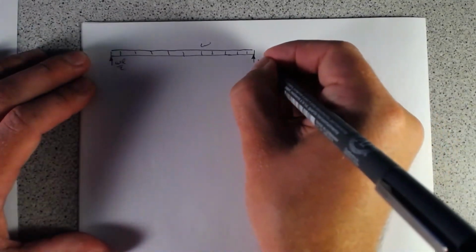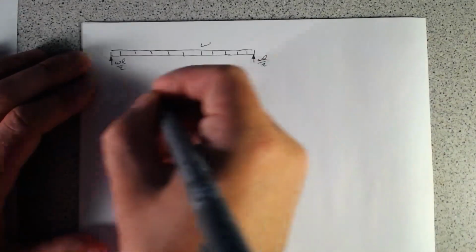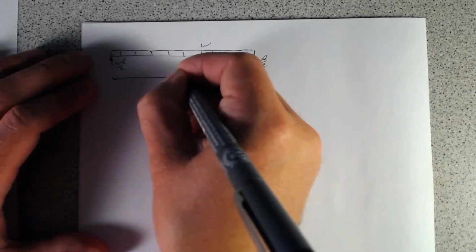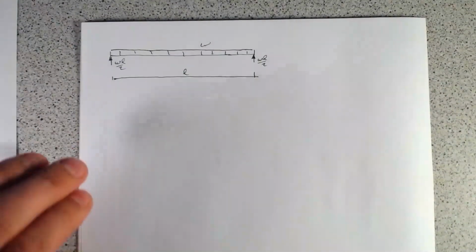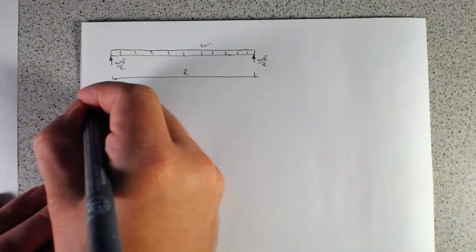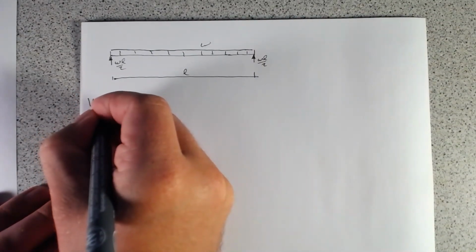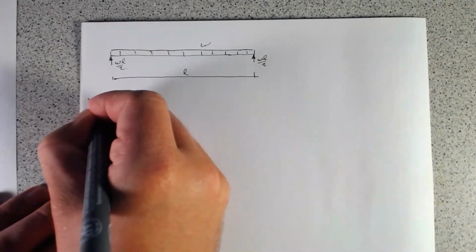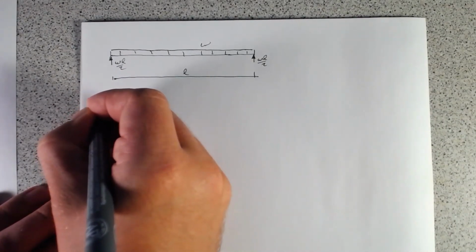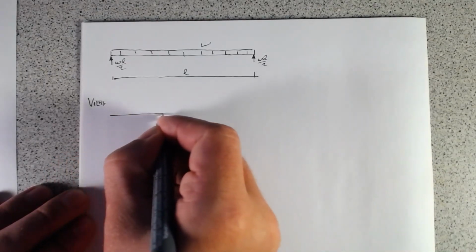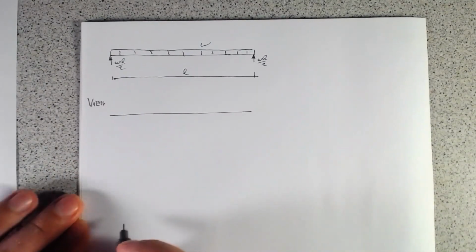WL over 2, WL over 2, and at a distance L. So the first one we're going to plot is the shear force diagram, V, and we'll even put our little sign convention next to it. So we will put a line here for plotting that one.